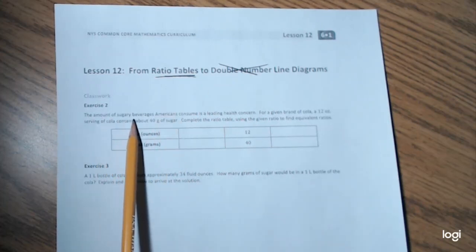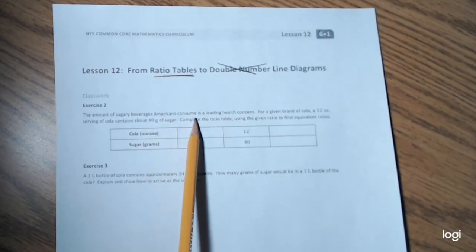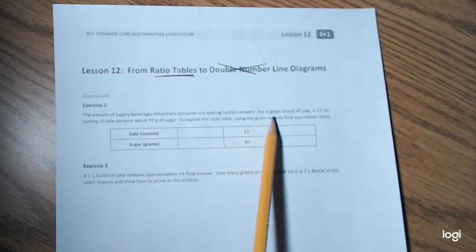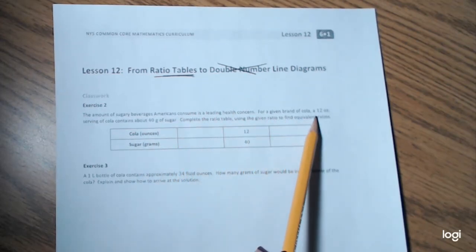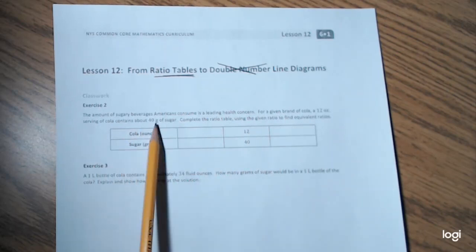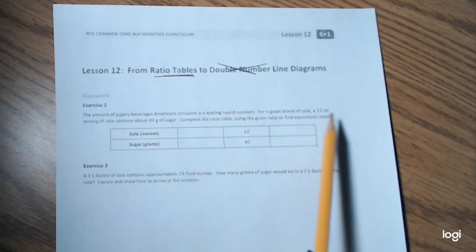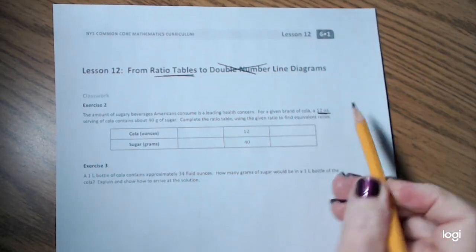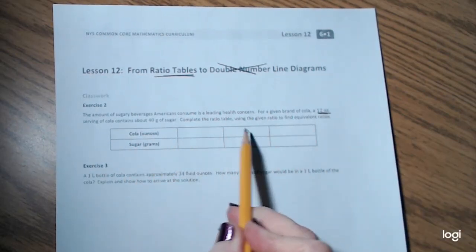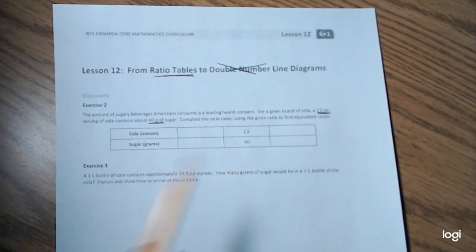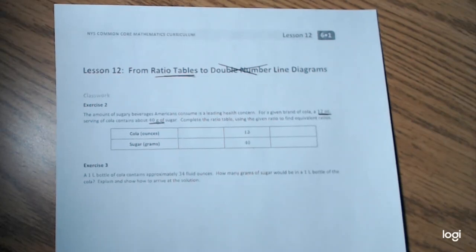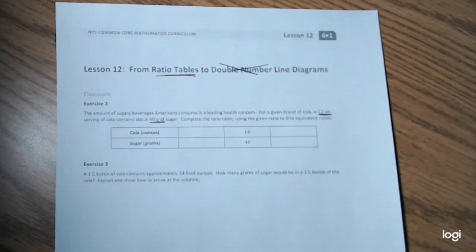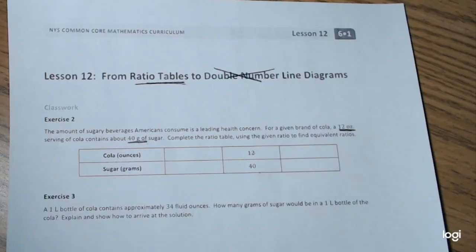The amount of sugary beverages Americans consume is a leading health concern. For a given brand of cola, a 12-ounce serving of cola contains about 40 grams of sugar. So we have here 12 ounces of cola and 40 grams of sugar. Okay, that all matches. Complete the ratio table using the given ratio to find equivalent ratios. All right, let's see if that's a little bit clearer for you.